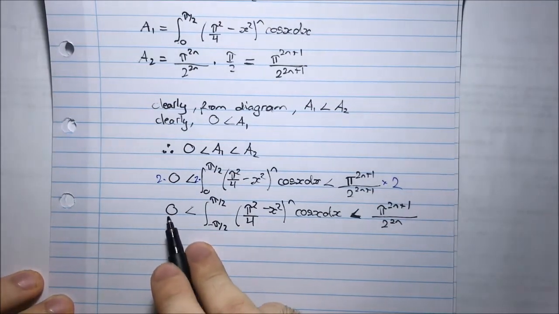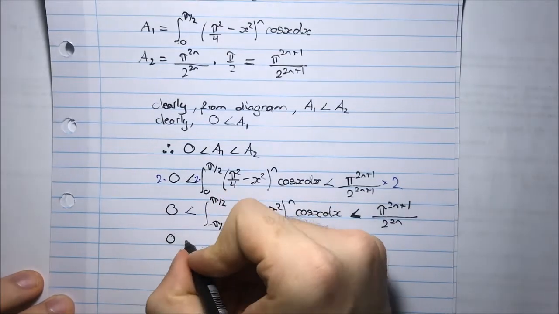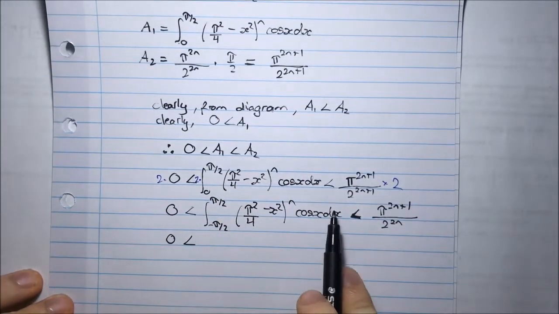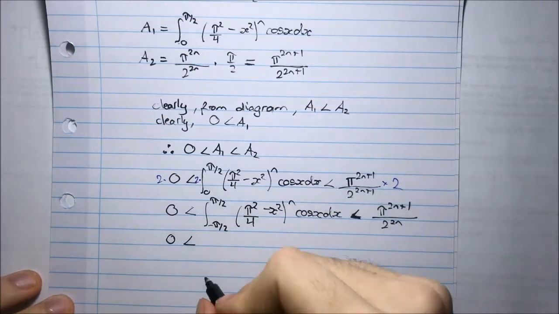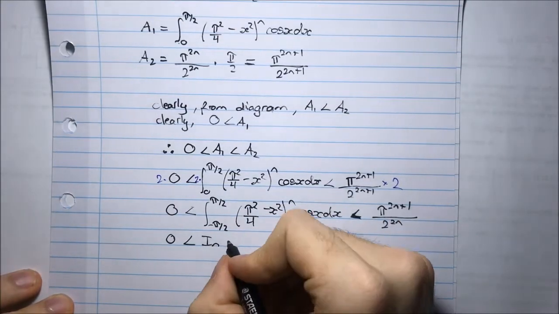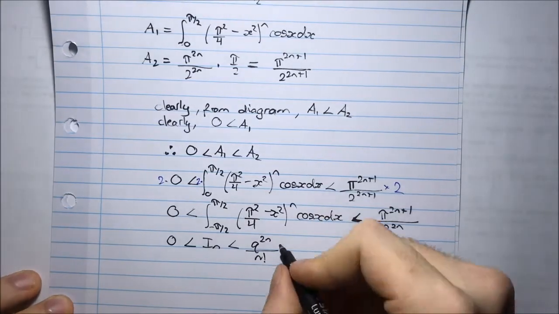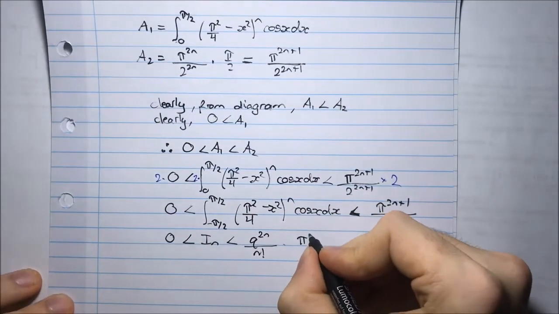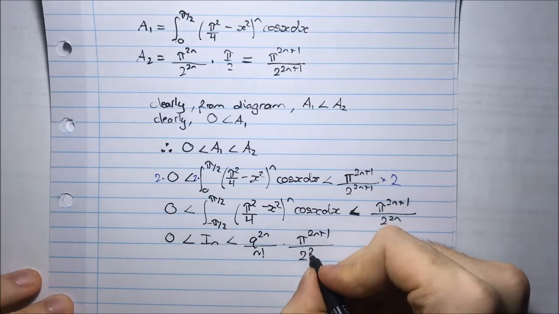So when I multiply this side by that constant, it's 0 times a constant, stays 0. When I multiply what's in the middle by that constant, that will then give me exactly the value of I_n. And when I multiply this thing by it, I have q to the 2n on n factorial multiplied by pi to the power 2n plus 1 over 2 to the power 2n.